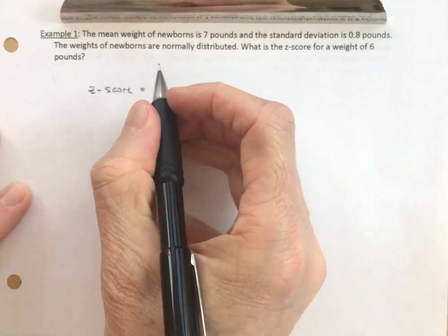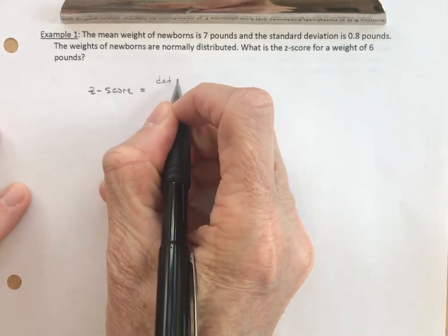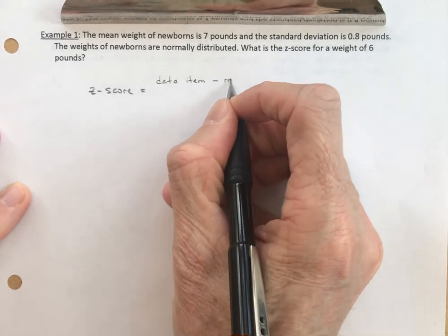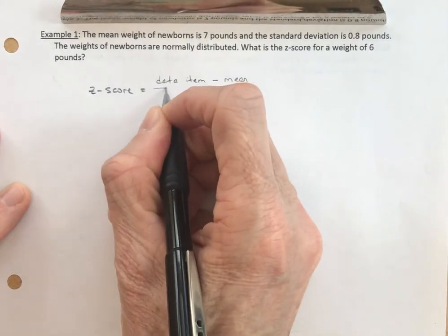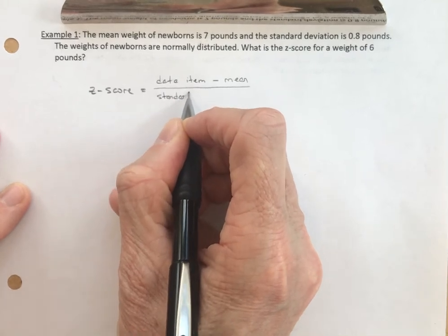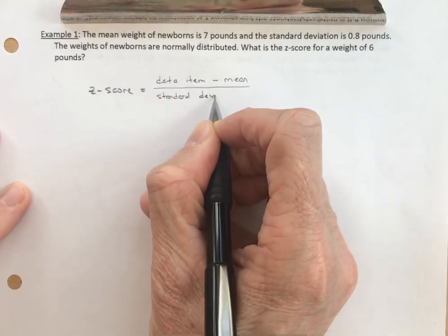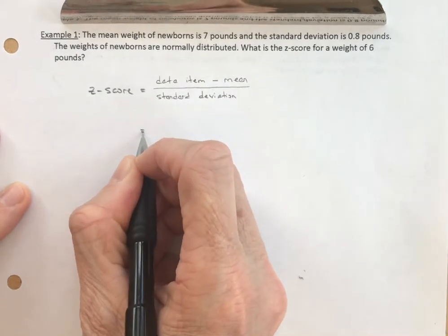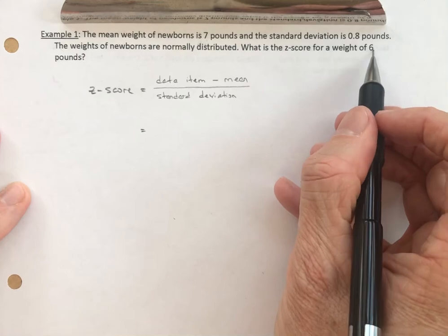Okay, so z-score equals the data item minus the mean divided by the standard deviation. Okay, what's the data item? The data item is 6.